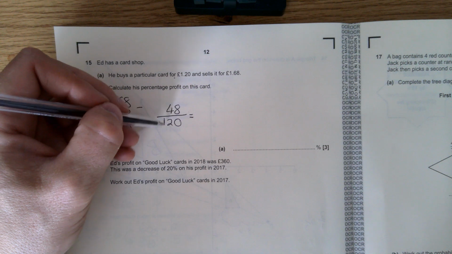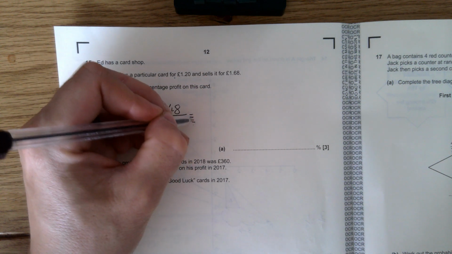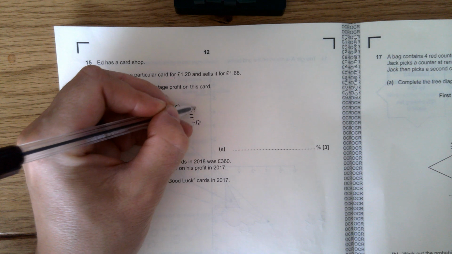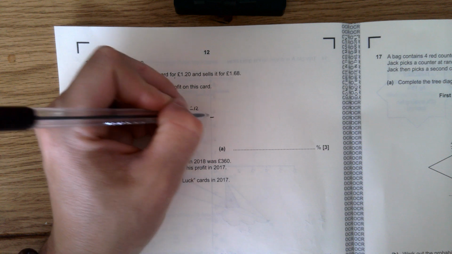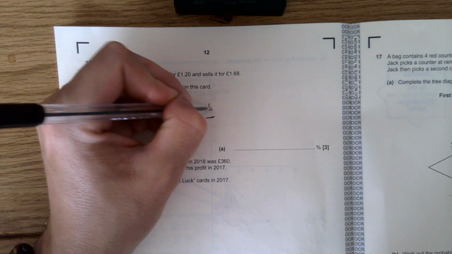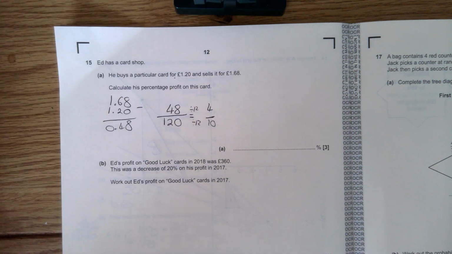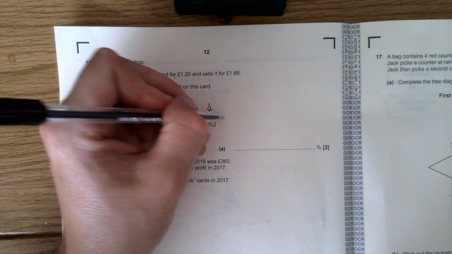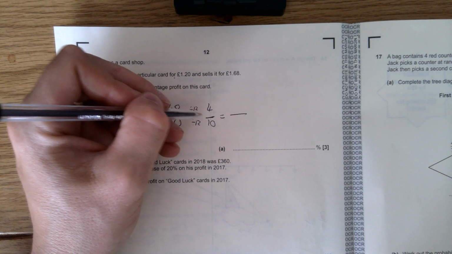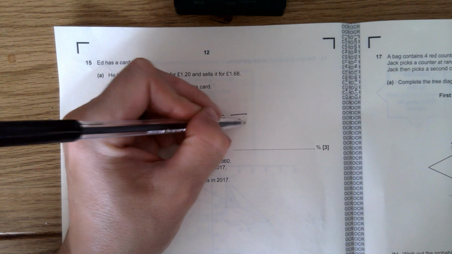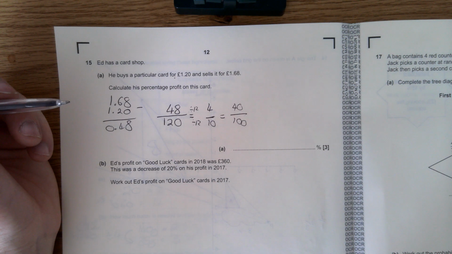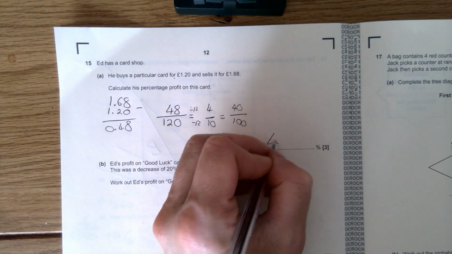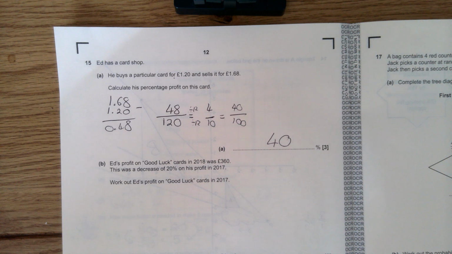So let's have a look. 12 goes into both of them. So I've got 12, 24, 36, 48. So that gives me 4/10. Now I've got it as 4/10. If I was to take that over to 100, if I wasn't sure what this was, I'm then multiplying both by 10. So I've got 40%.